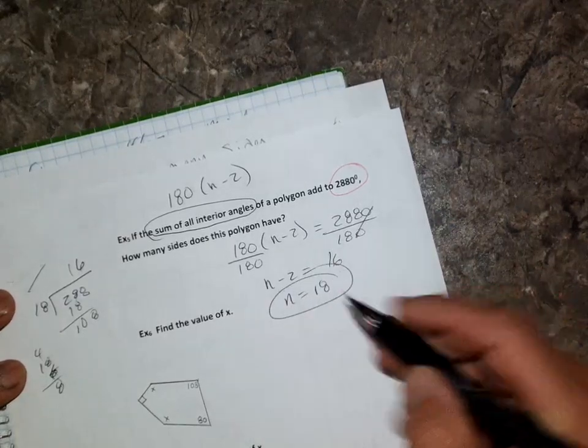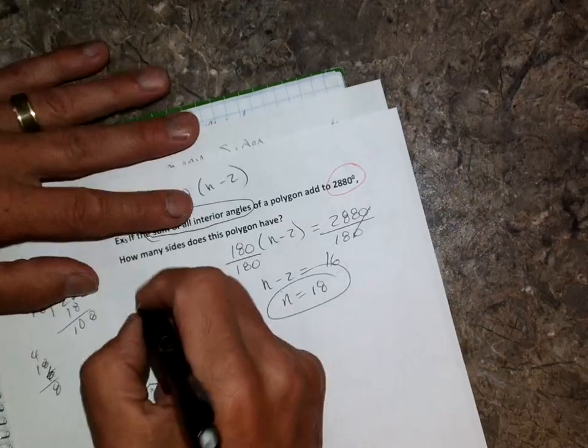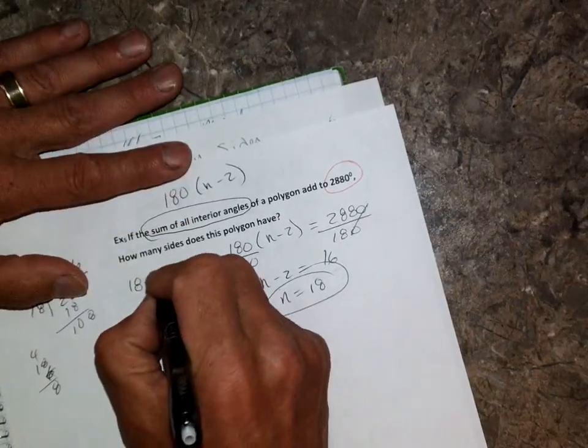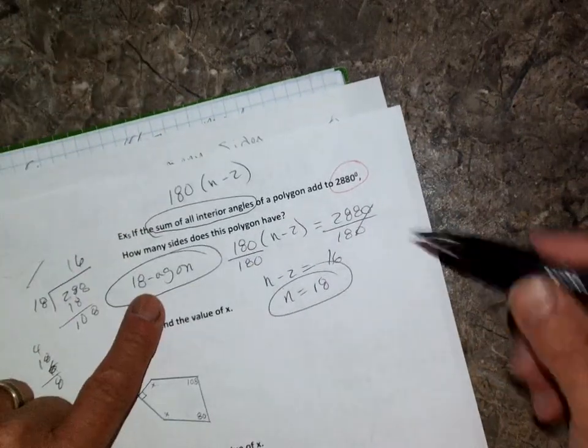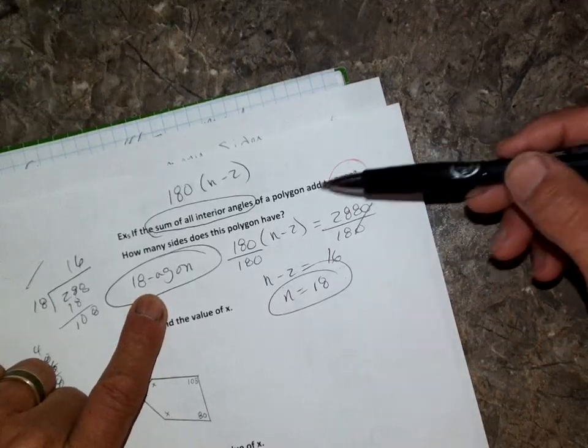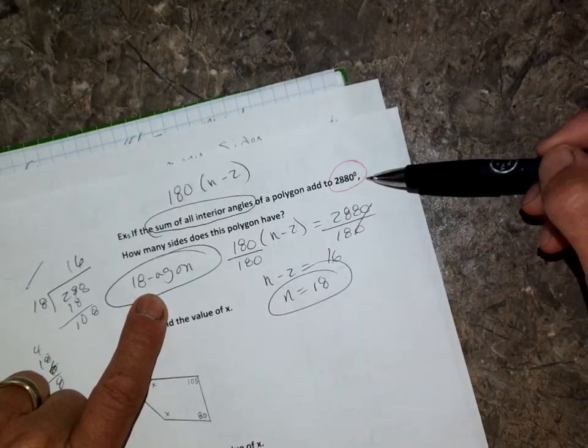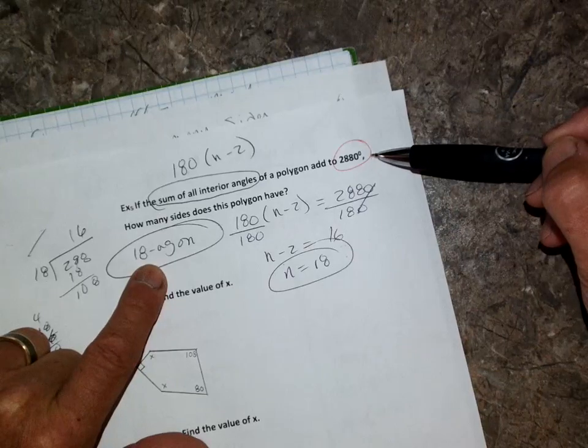So if I had an 18-gon, if I drew it with all its sides and all of its angles, it would have a sum of the angles of 2,880.